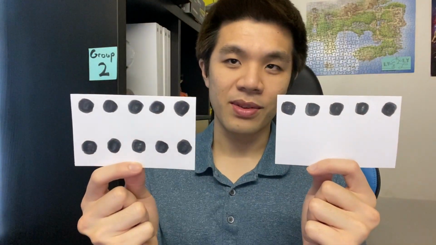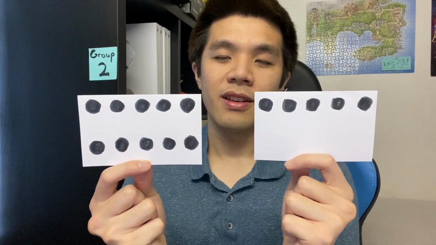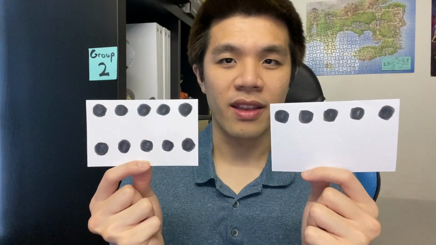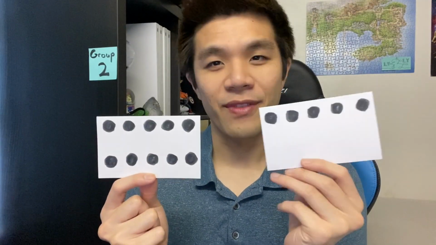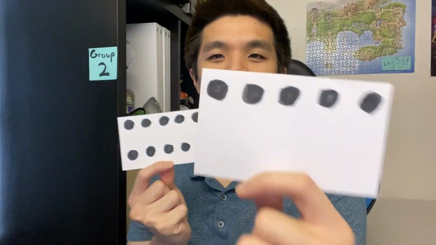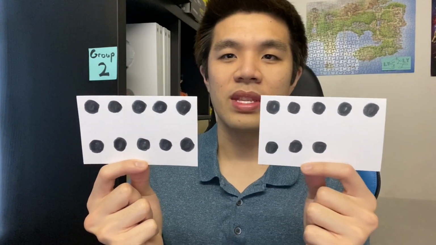How many objects do you see now? 14. And what is 14 the say 10 way? Oh, I'm sorry, not 14, 15. What is 15 the say 10 way? 10, 5. All right, and then we'll finish it off. What about this one? Let's do this one. How many objects or dots do you see?